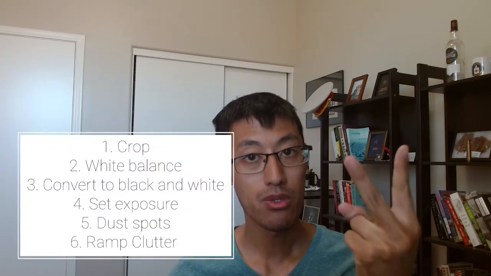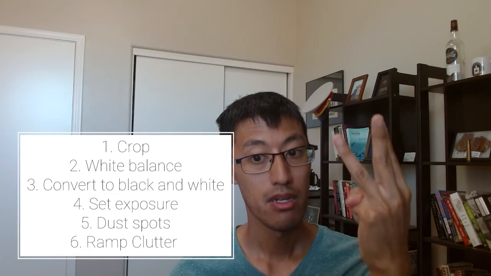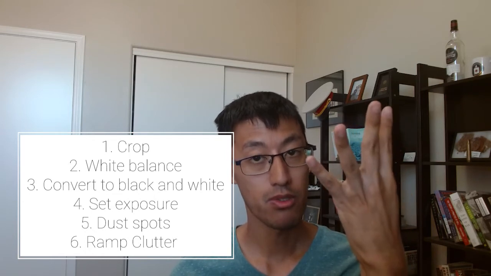Now, generally, my workflow is number one, I like to crop. Number two, set my white balance. Number three, convert to black and white. Number four, set my exposure. Number five, get rid of the dust spots. And number six, either content aware fill or clone stamp out any ramp clutter. And don't worry, we'll get into how to do all that stuff. So let's get into Photoshop.